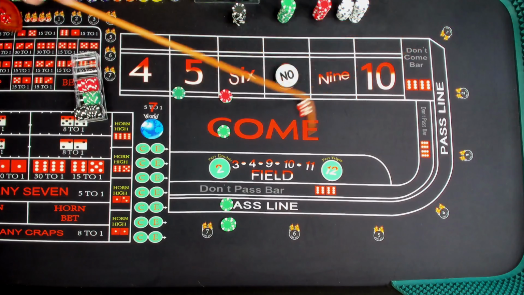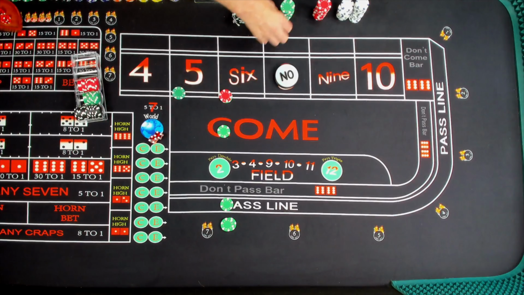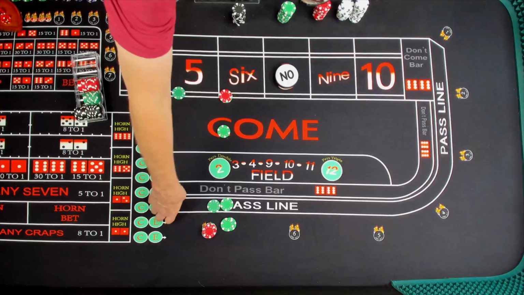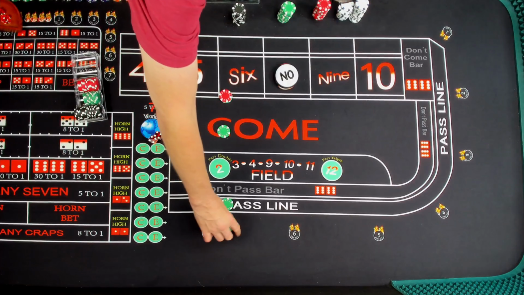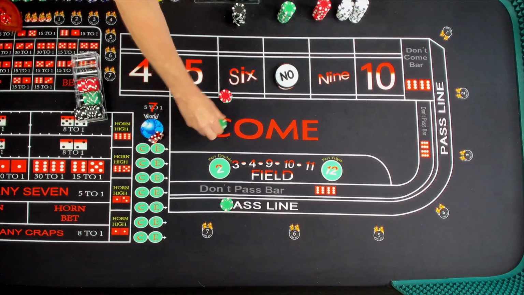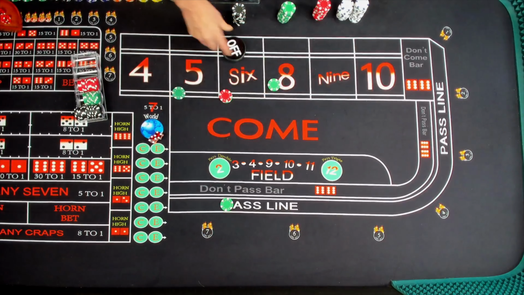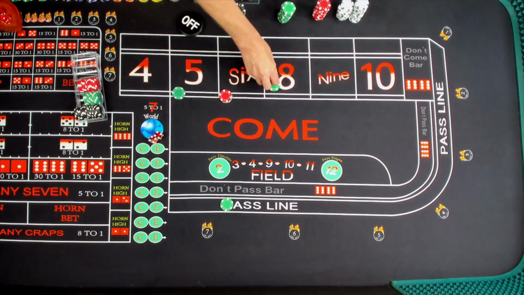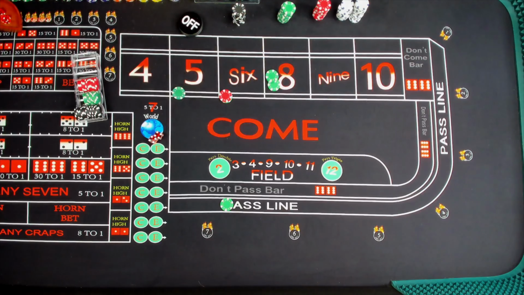And 8 the hard way. And one-to-one on the flat, 60 on the odds. We'll pull all that down. We'll move there. We're on the come out, and this will fuel those odds.